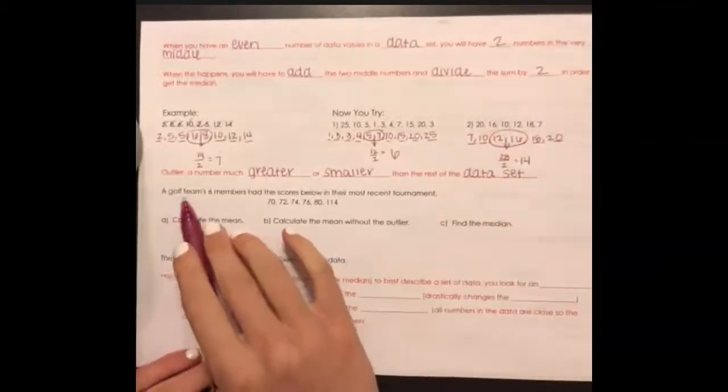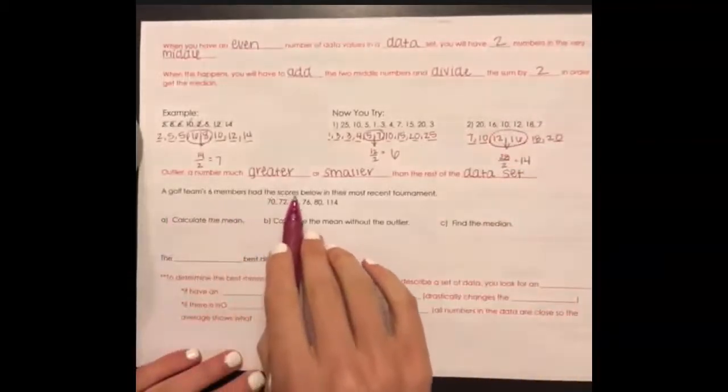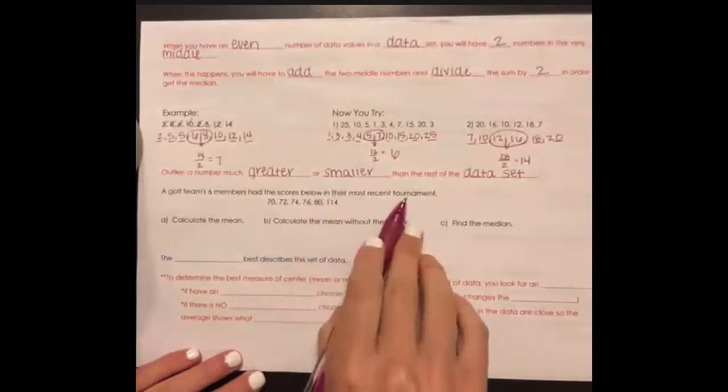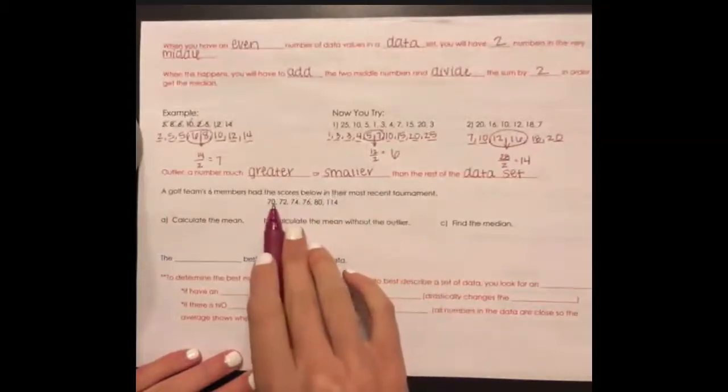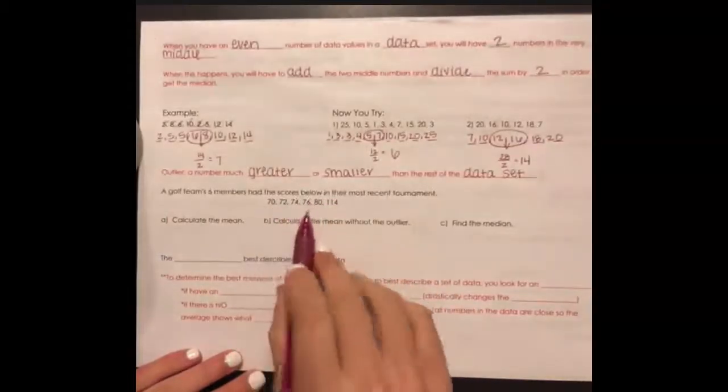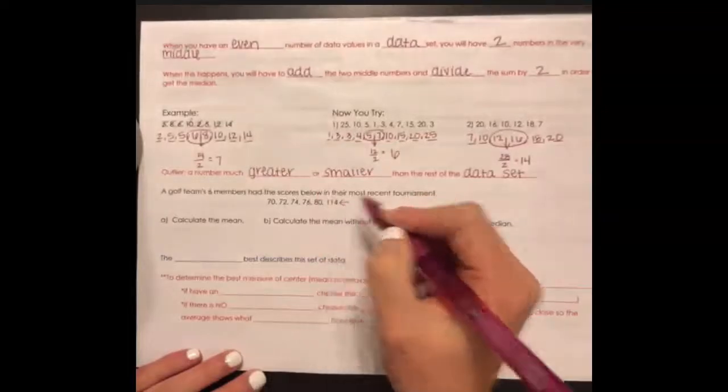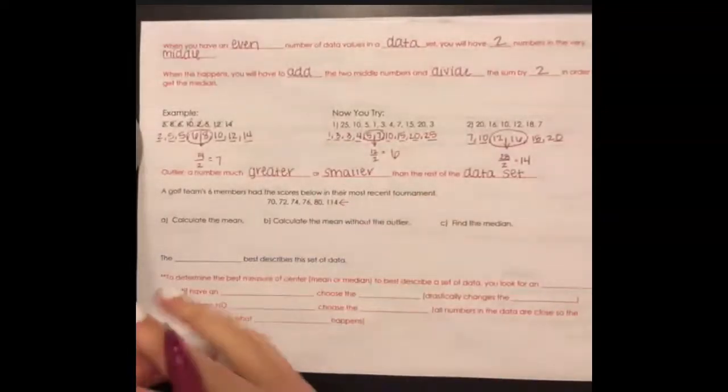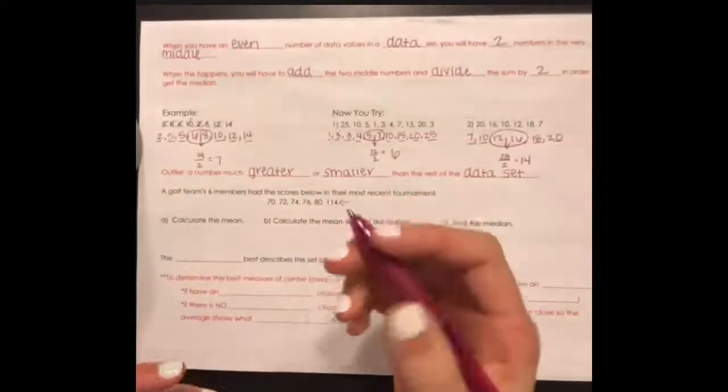So, a golf team's 6 members had the scores below in their most recent tournament. As you can see, most of them scored roughly between 70 and 80, right? But then we have this one person right here that scored 114. That one just looks off, right? So that's what we would consider our outlier.